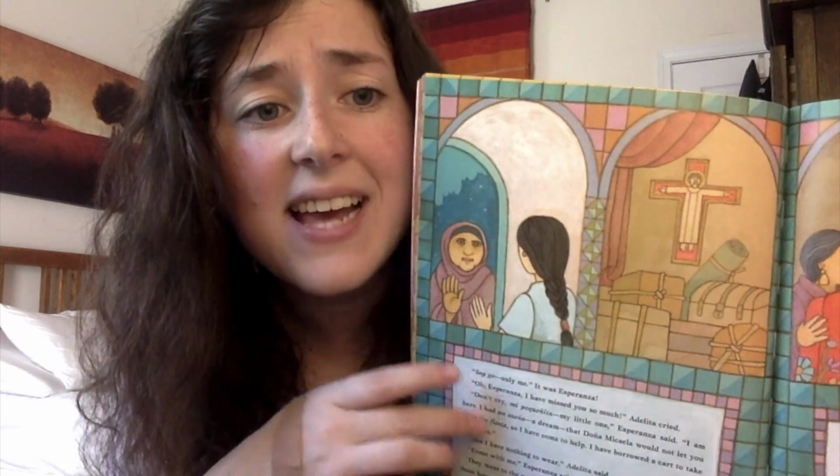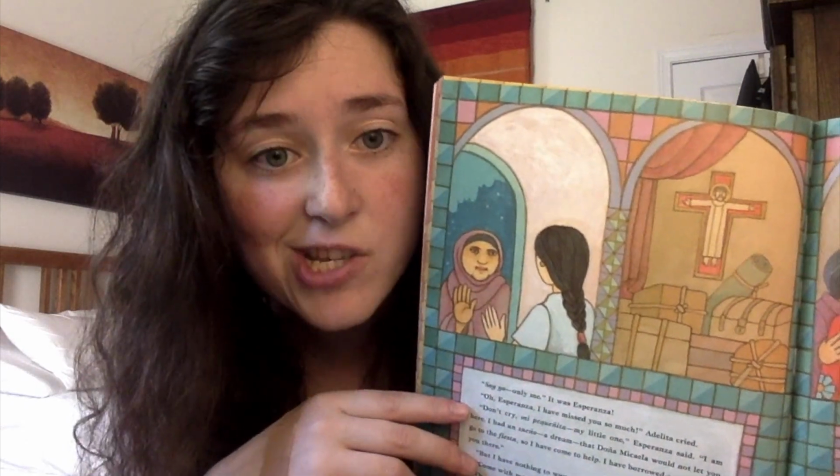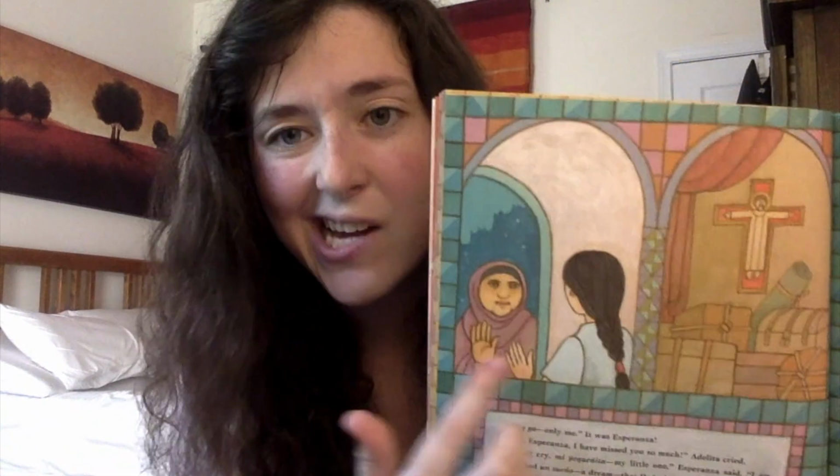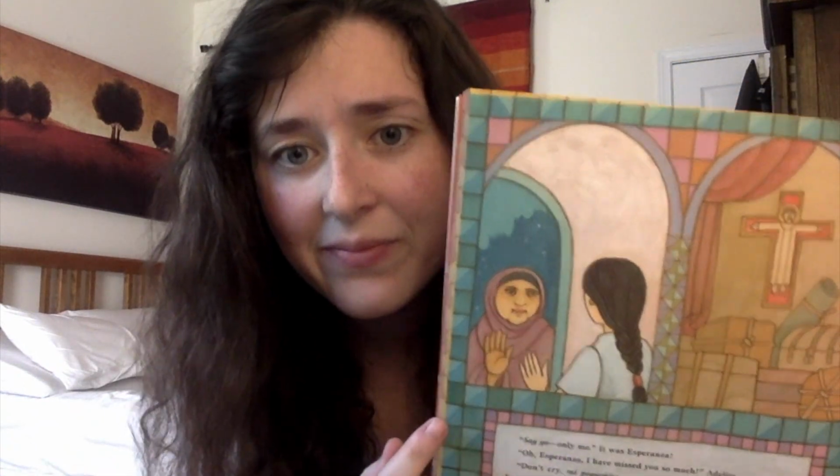Yeah, Esperanza said she had a dream that Doña Michela would not let Adelita go to the party. And why is that important? Yeah, it's important because Esperanza was able to help Adelita get to the party. So because she had this dream, she was able to show up at the door and help her sneak into the party.